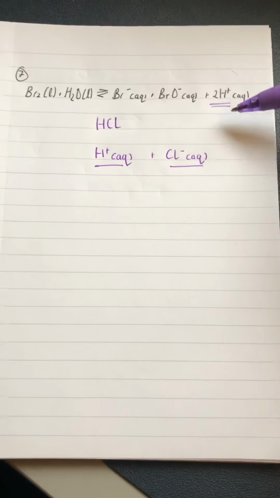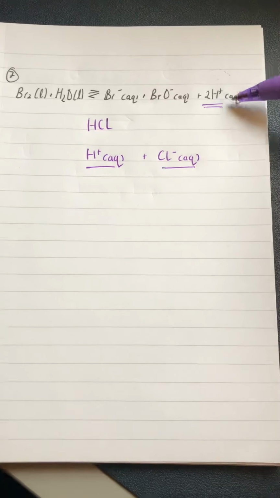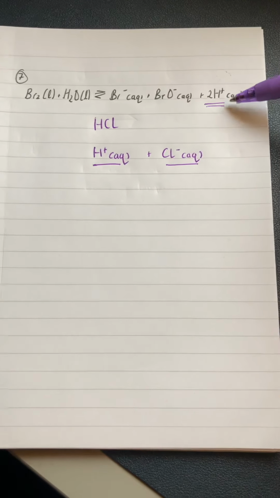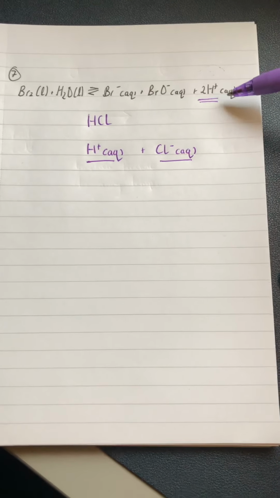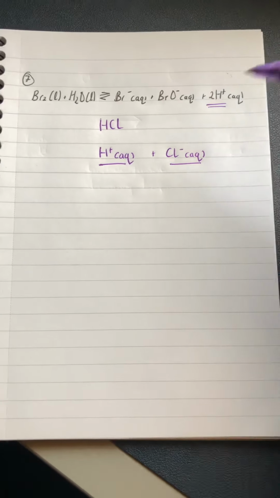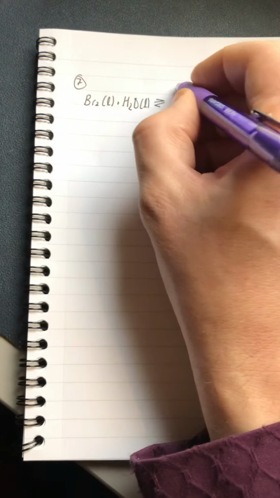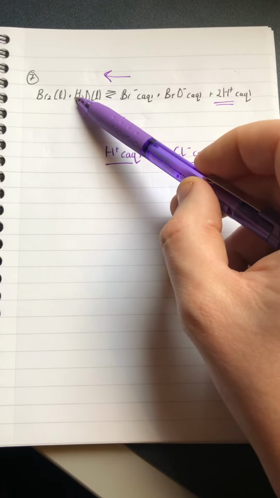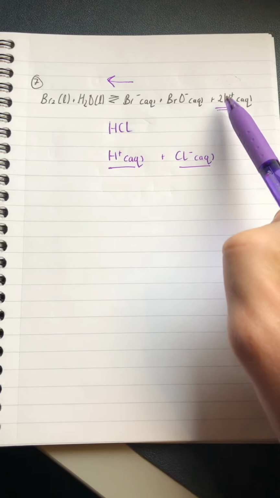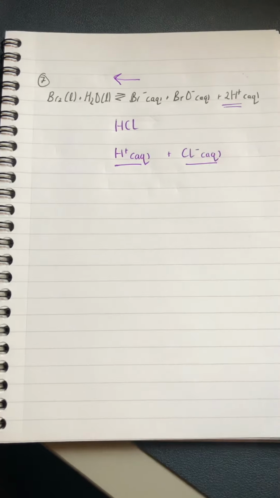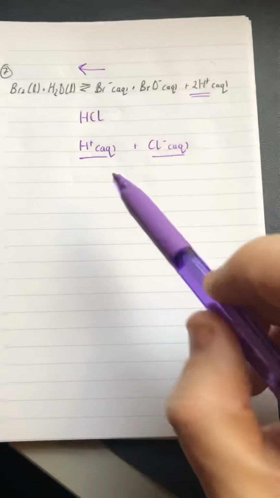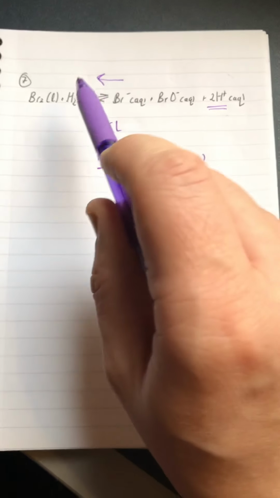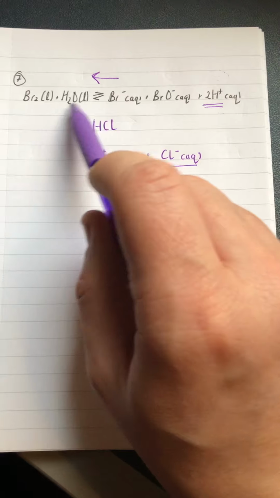That means I am adding, from our table, adding a product. If I am adding a product, then the equilibrium will shift to the side to counteract that, to counterbalance it. So the equilibrium in this occasion is going to shift to the left hand side to produce more of this to counteract the effect of adding additional H+ ions. Again, to reiterate, focusing on the table, if I am adding a product, the equilibrium will shift to the reactant side to make more of that to counteract it.